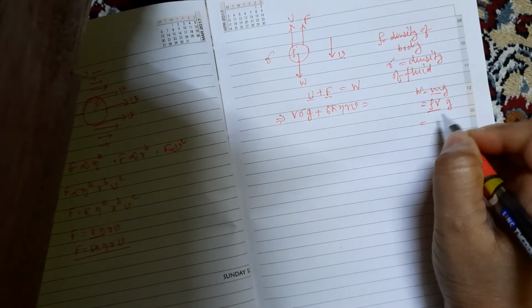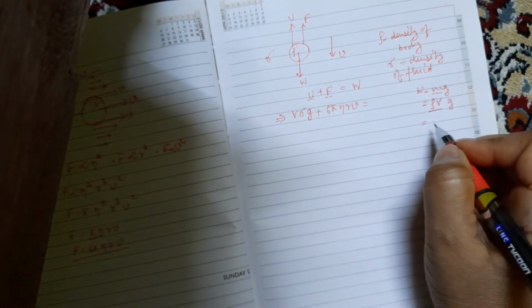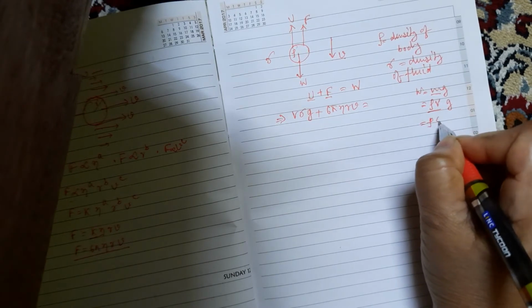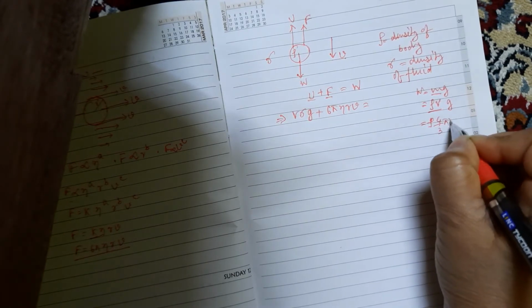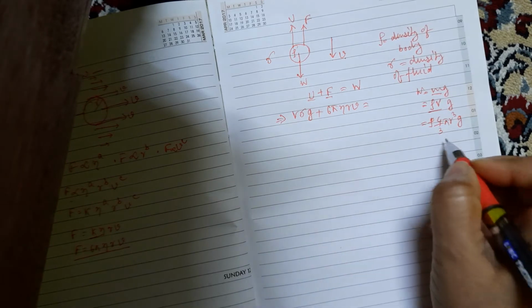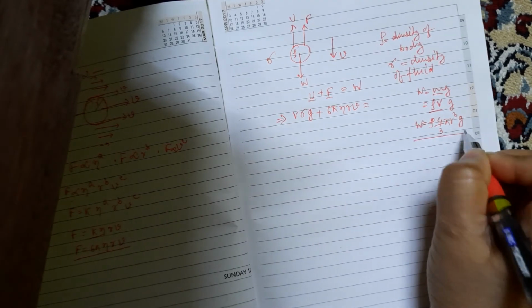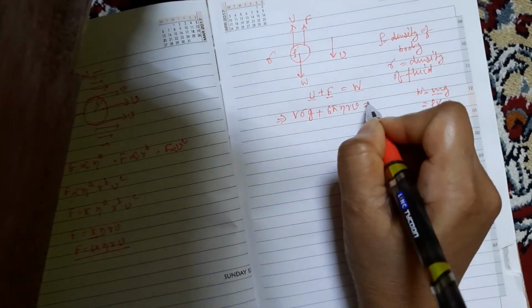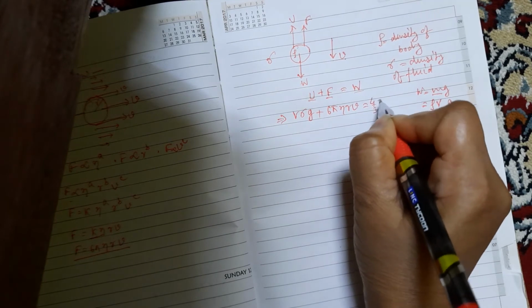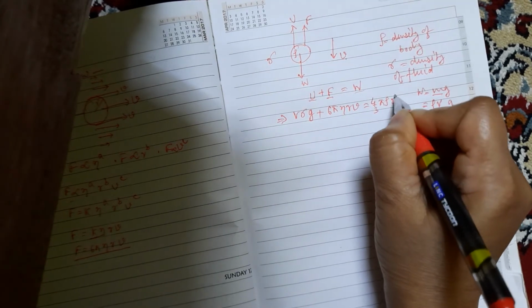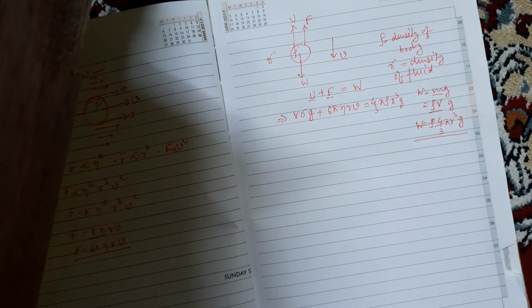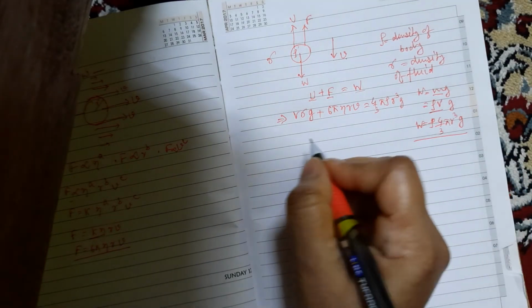What is the volume? For the spherical body we have taken, the volume is 4 by 3 pi r cube. So put this value of W here: 4 by 3 pi rho r cube g. Then solve it.